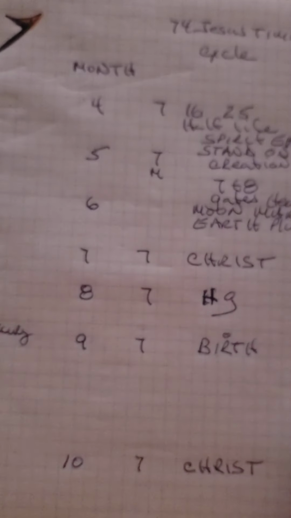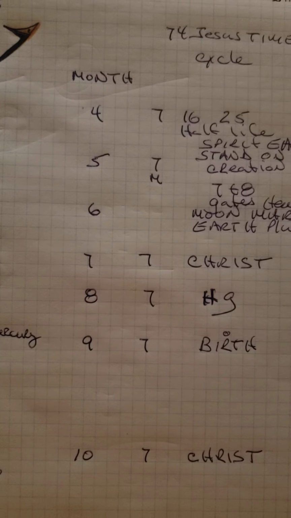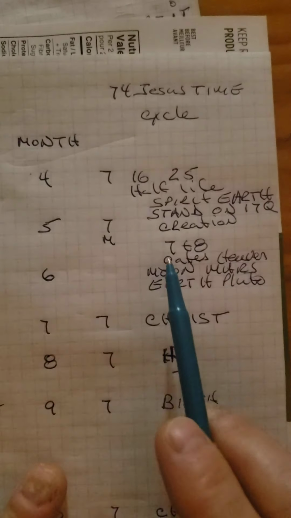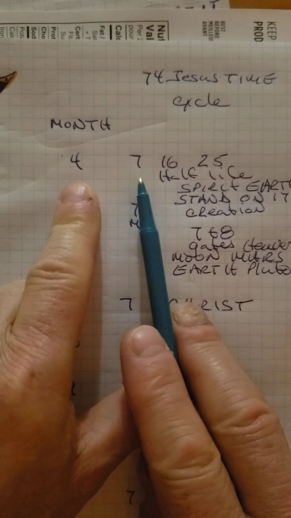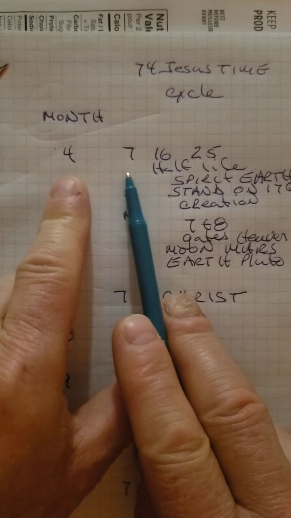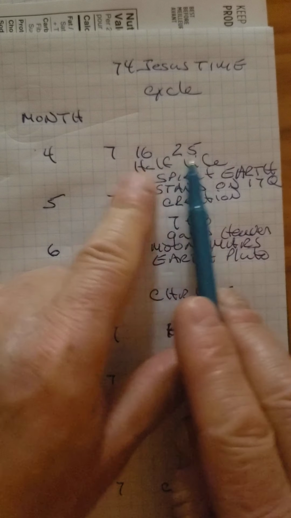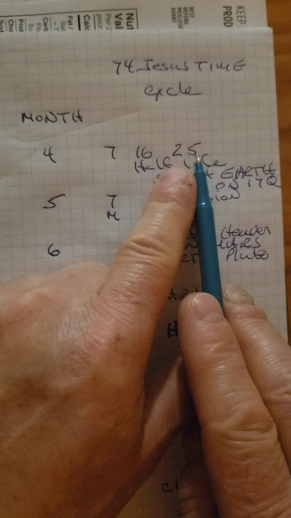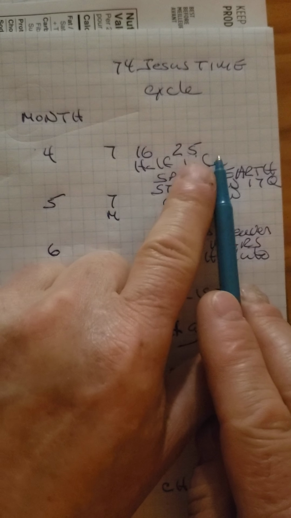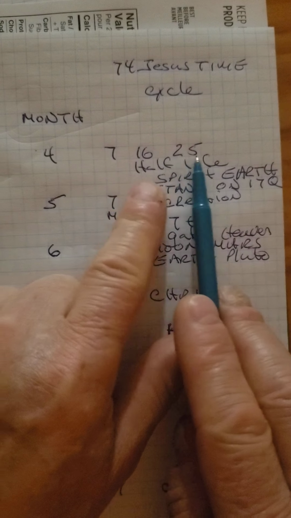Now we're going to go on to this side of the book. And what I'm going to say right now is the month of April is the 4th month. Look at that. Jesus, time, 4th of July. But it happens again. The 16th, 1 and 6 is 7, and the 25th, 2 and 5 is 7. And it happens again inside the cycle of the zodiac.